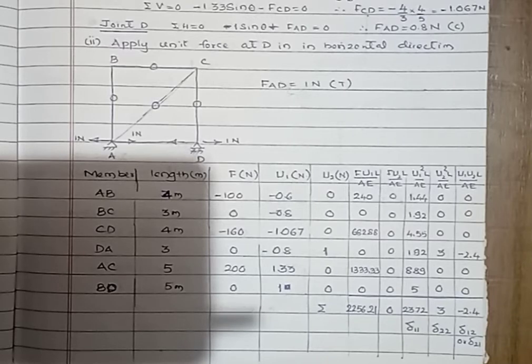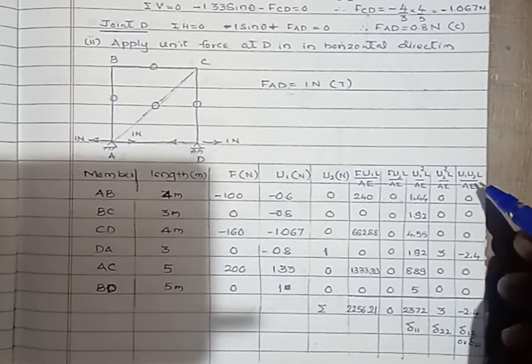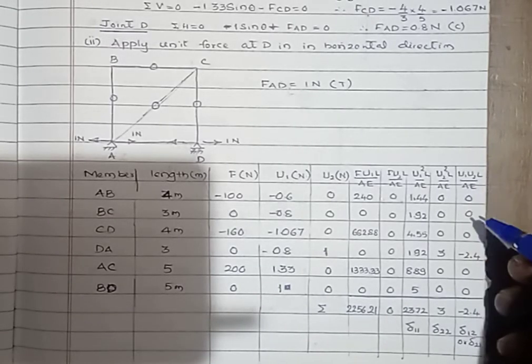Then to get the flexibility element at 1 due to the load applied at 2, or the displacement at 2 due to the load applied at 1, delta 12 or delta 21, that is F21 or F12, we use U1 U2 L by AE.